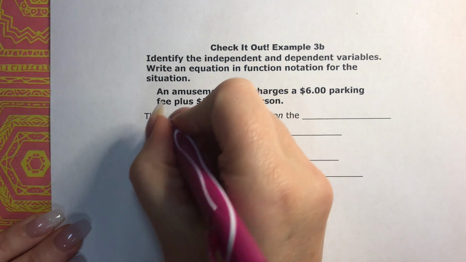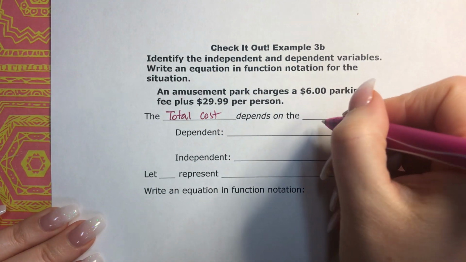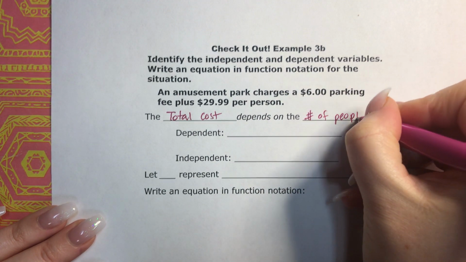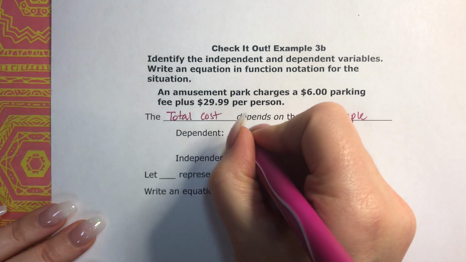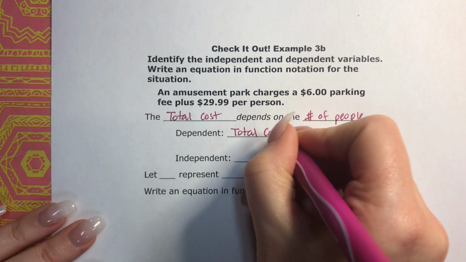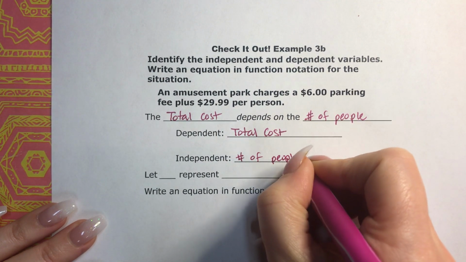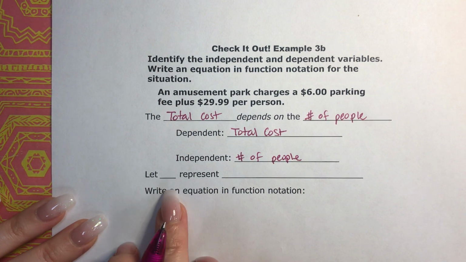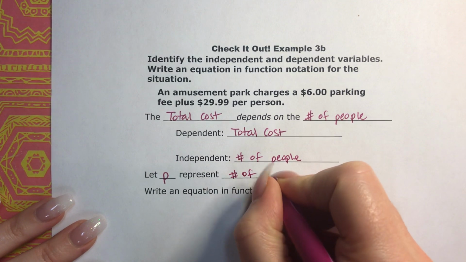What I'm going to say is the total cost depends on the number of people that go in, right? The more the people, the more the cost. So that means our total cost is our dependent variable, which means the number of people would be the independent variable. Let's go ahead and use P for number of people. We'll do it different than x.